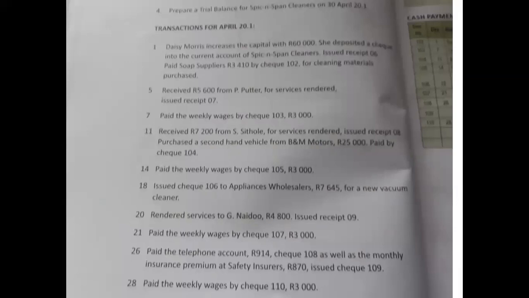On the 20th, rendered services to G. Naidu, 4,800 Rand, and issue receipt number 9. Okay, so it's a services rendered transaction. It's a receipt that's involved. There's the name of a person. So that transaction must go to the CRJ. Quickly scan and then I will show you the entry.